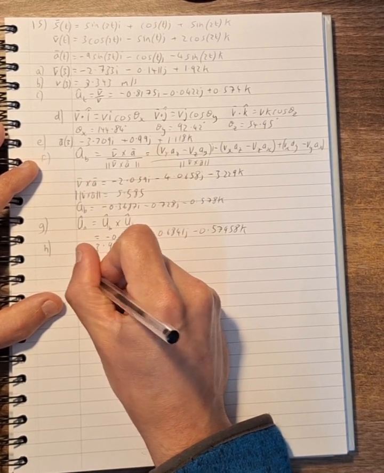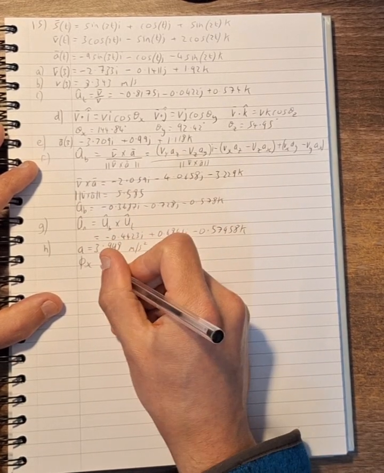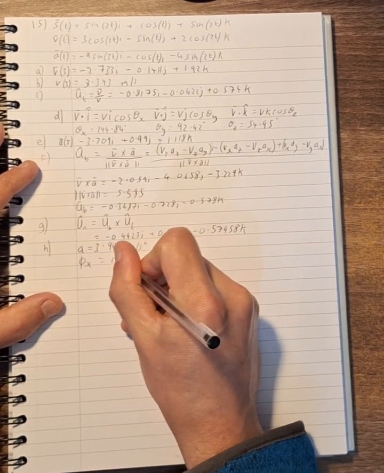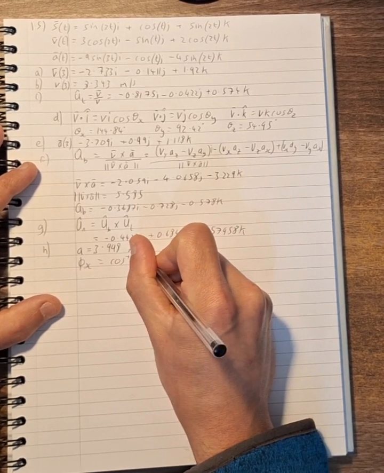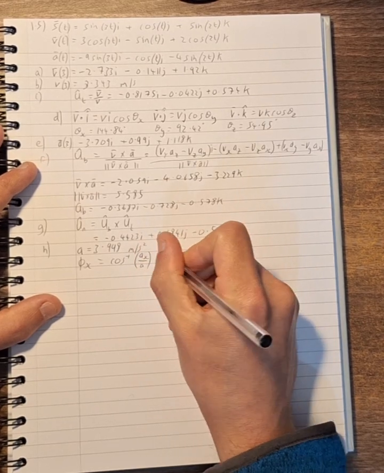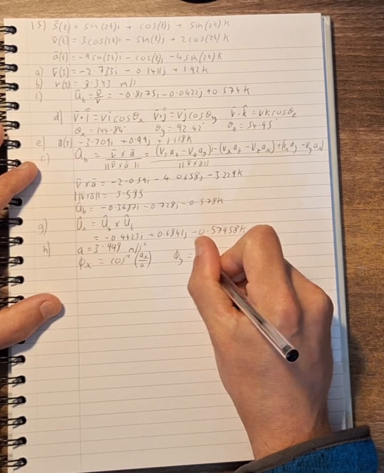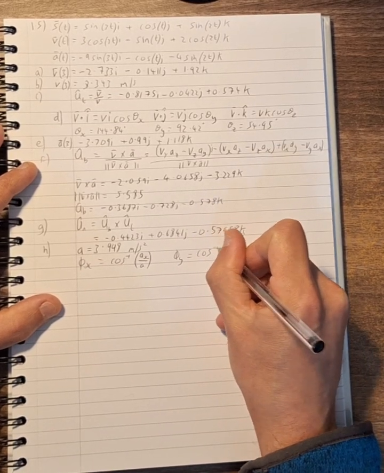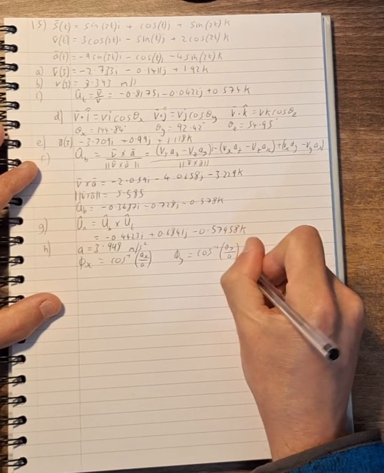So the angle for acceleration x equals cos inverse a of x divided by a. The angle for y equals cos inverse a of y divided by a.